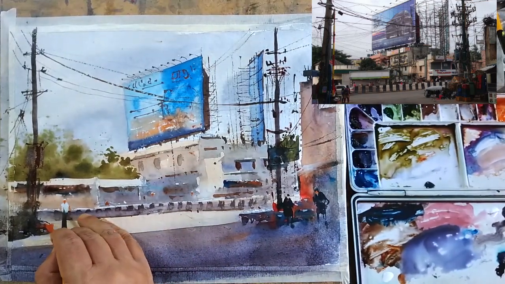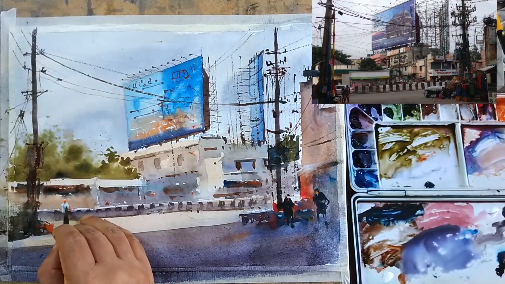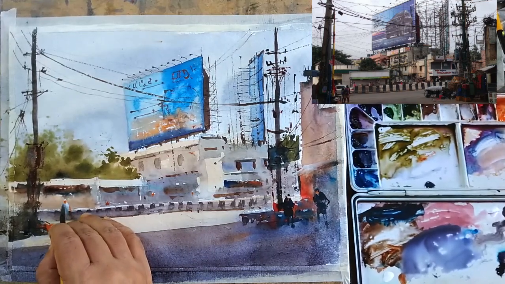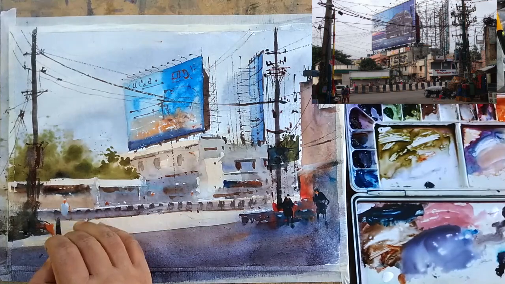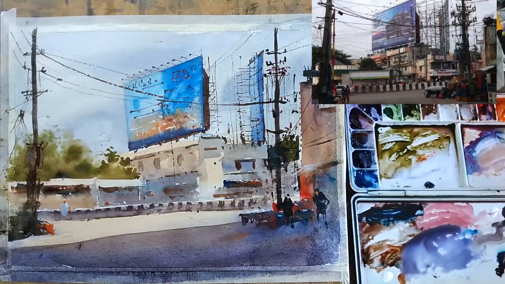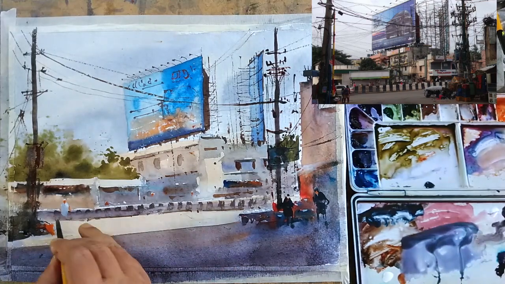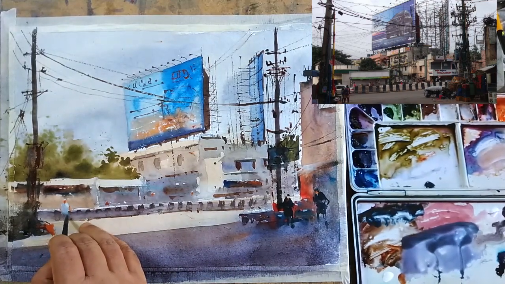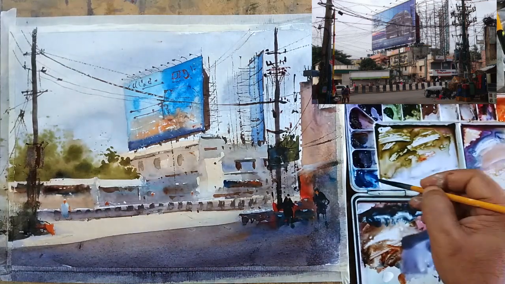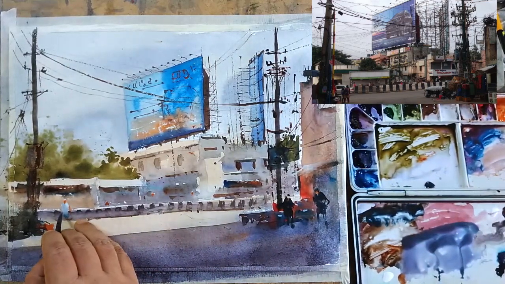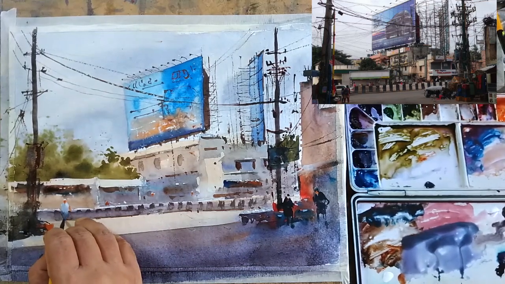I want pure white, mixing some darker tones. Some darker tones.